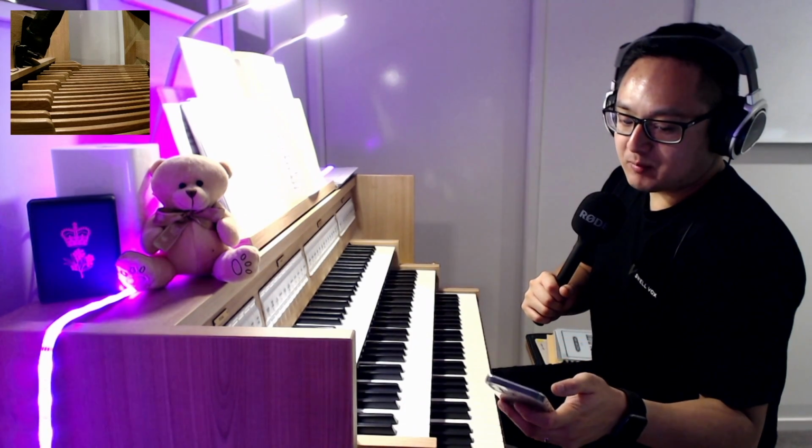A little piece by Boëllmann, a little postlude. There was another Boëllmann in there, a plaint, but it's quite quiet, so I thought, seeing as we had 2 quiet pieces in grade 1 and 2, we'll bump it up a notch for grade 3. So this is a Boëllmann Postlude for manuals.